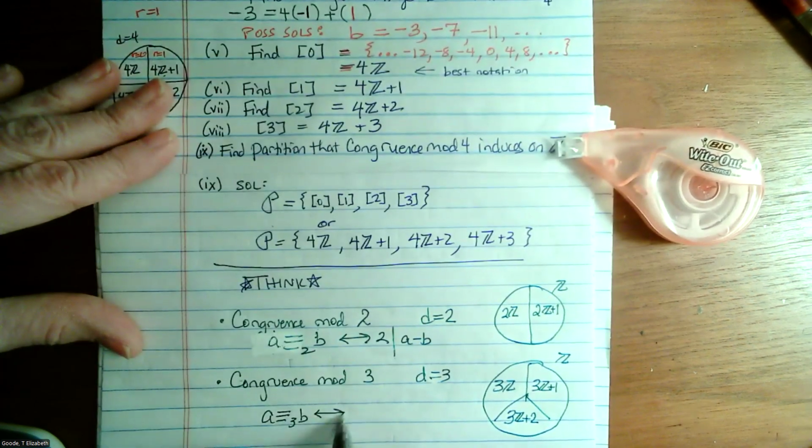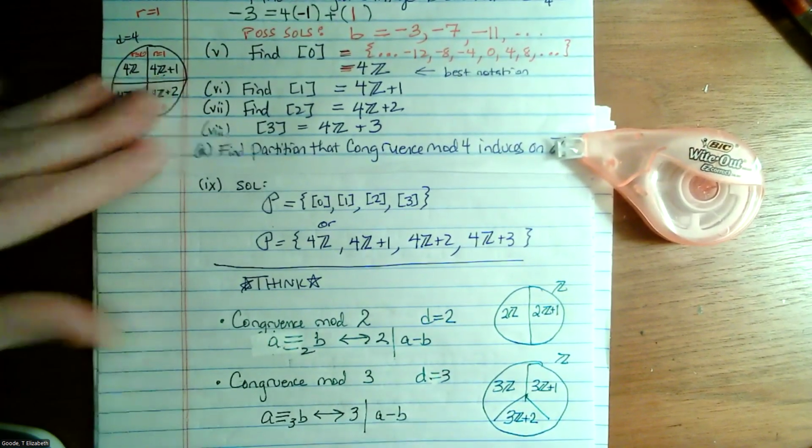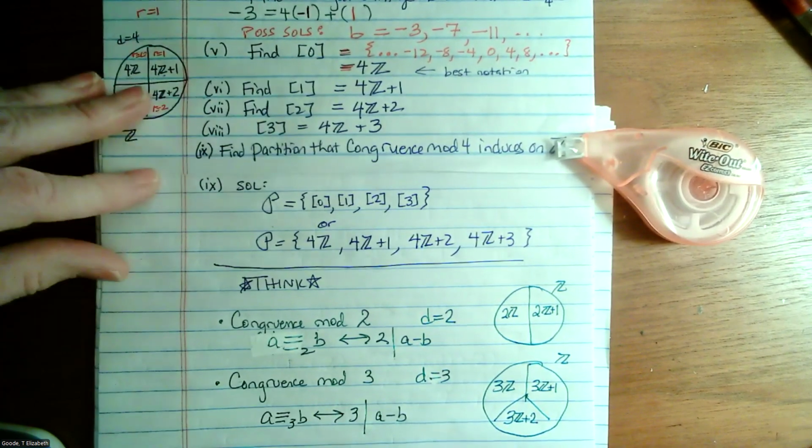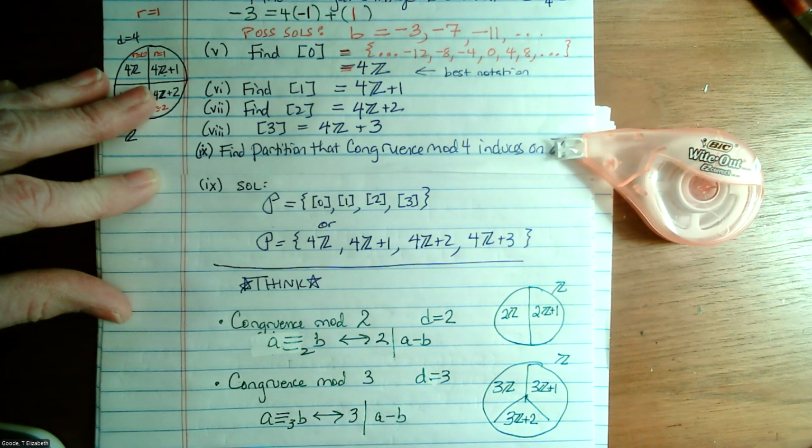So A is congruent mod 3 to B if and only if 3 divides A minus B. Remember, A minus B is the actual distance between A and B on the number line. Saying 3 divides that means you can get between A and B by jumping by jumps of size 3, right? Do you get it? So you could see congruence mod 5 on the final, or congruence mod 3, or congruence mod any reasonable divisor that's not too huge to make too much work for you.